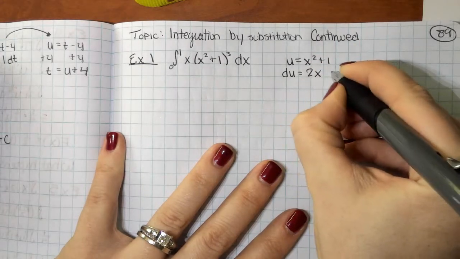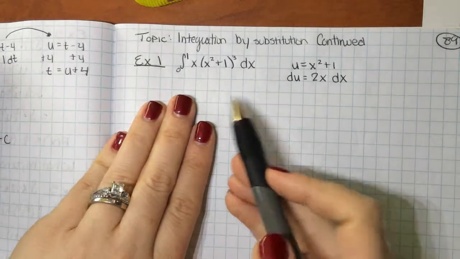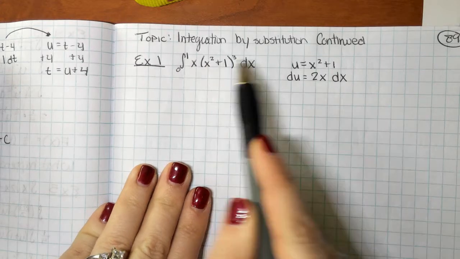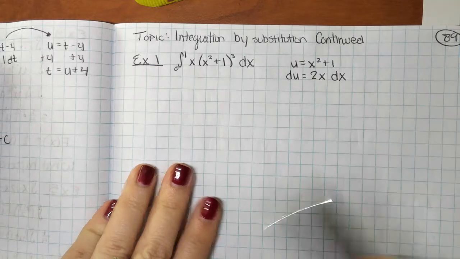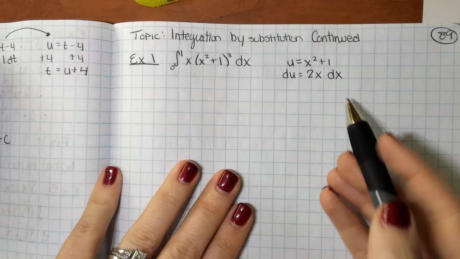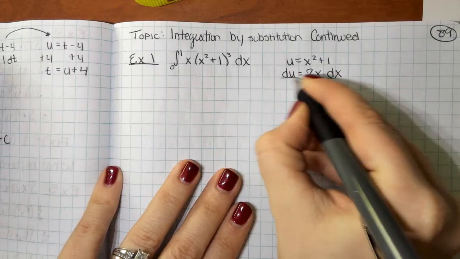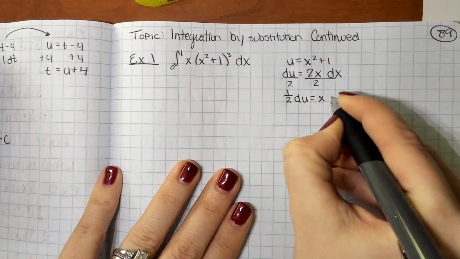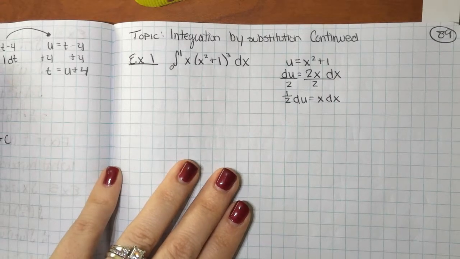2x dx. Now, as I'm comparing and contrasting, it's nice, this x squared plus 1 is taken care of right here. That's going to be u, so it's going to be u cubed, right? What else seems to be taken care of, kind of? Yeah, so if I divide this side here by 2, I'm going to get 1/2 du is equal to x dx, right?